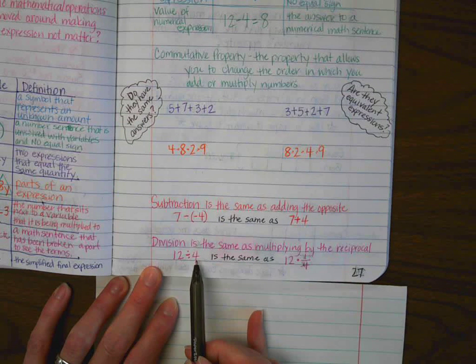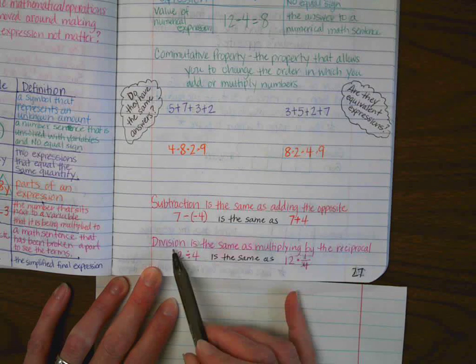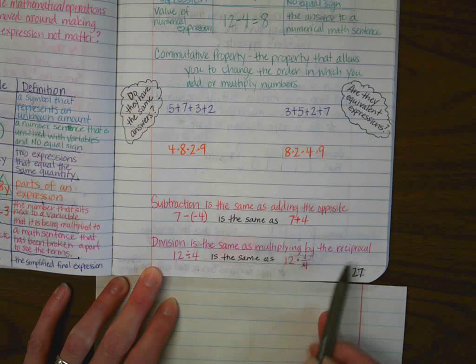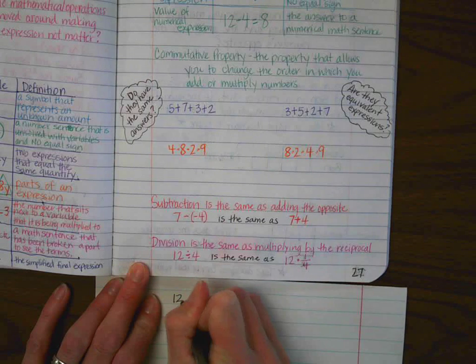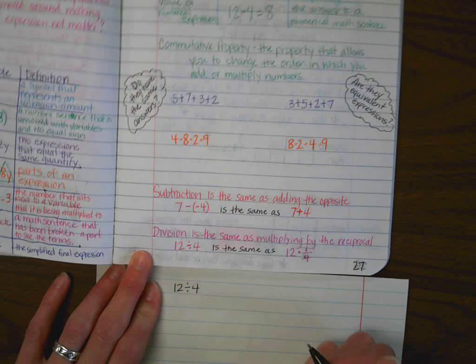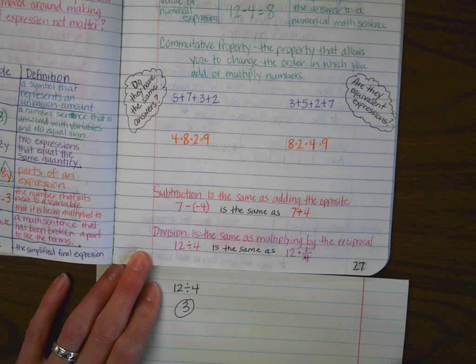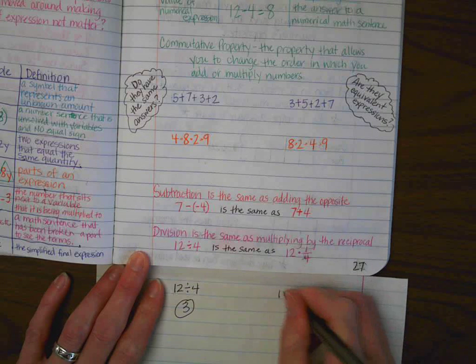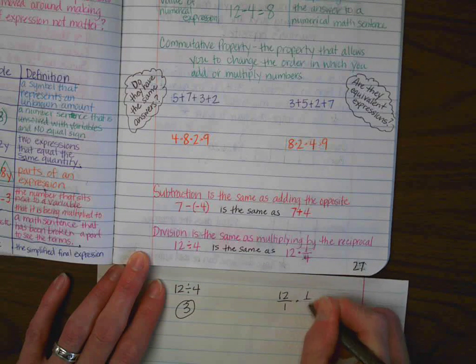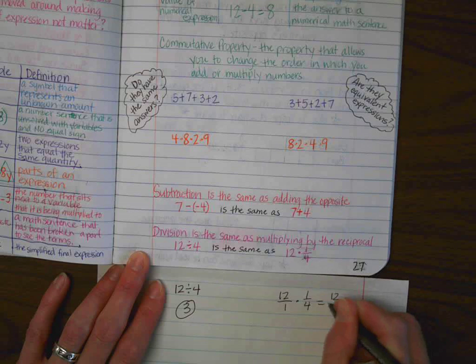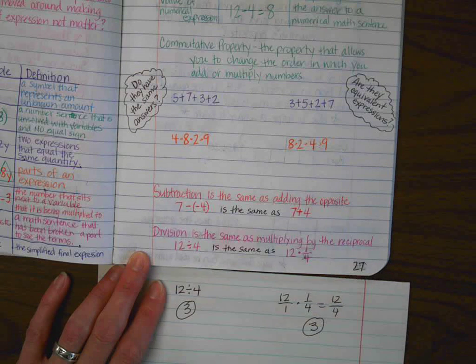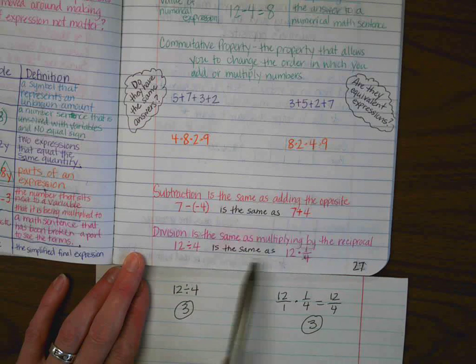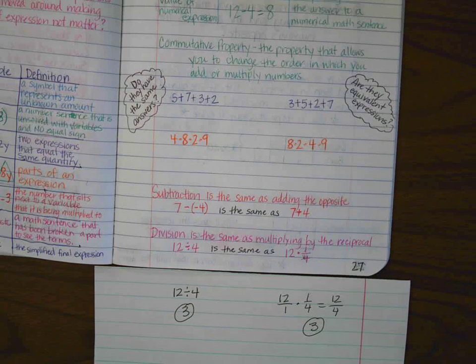What is the reciprocal of 4? The reciprocal of 4 is 1/4. And it says division is the same as multiplying by the reciprocal. So 12 divided by 4 gives me an answer of 3, right? While 12 times 1/4 gives me an answer of 3. Does everybody see it? Okay, so we've just proven that division is the same as multiplying by the reciprocal.